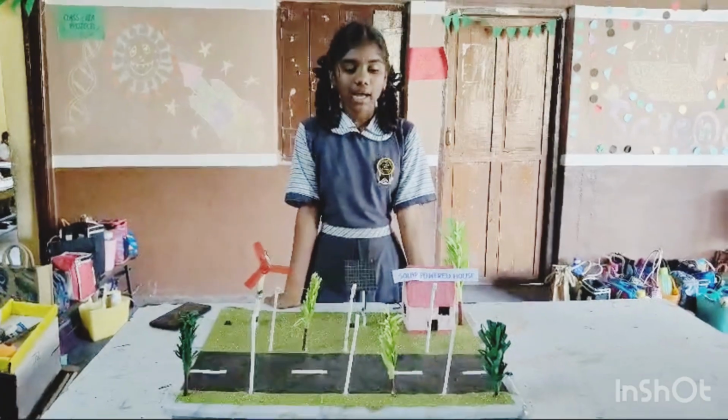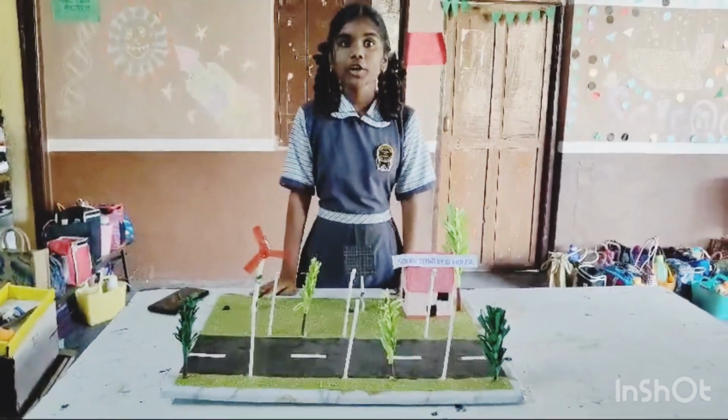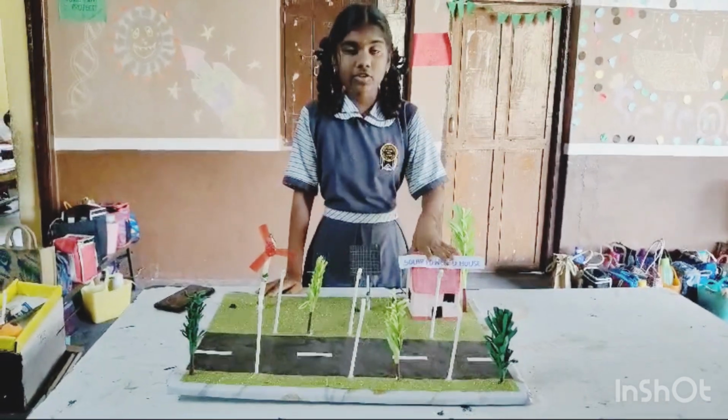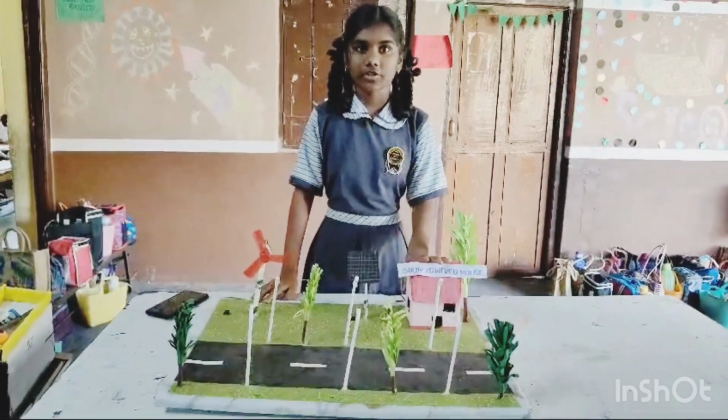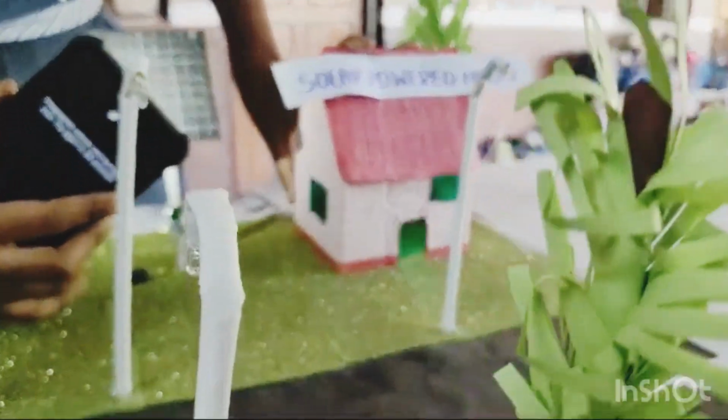Good afternoon everyone. I am excited to present my model that illustrates the use of both solar and wind energy to power 2 different applications. The house in my model is connected to a solar panel which converts light energy to electrical energy. This energy is used to light up the LED bulbs inside the house.